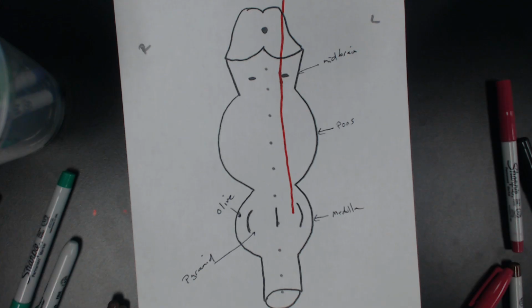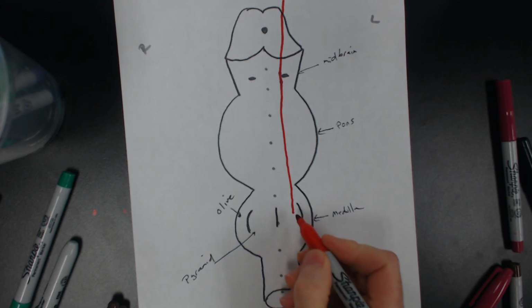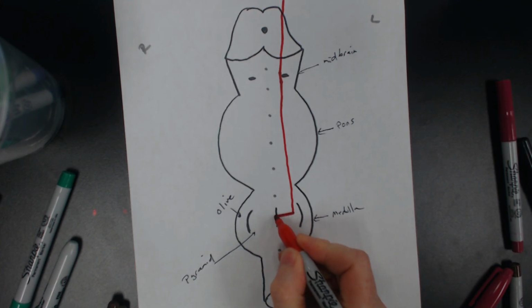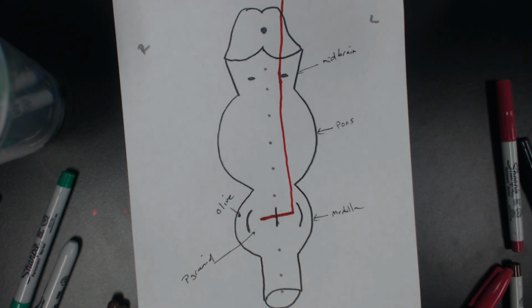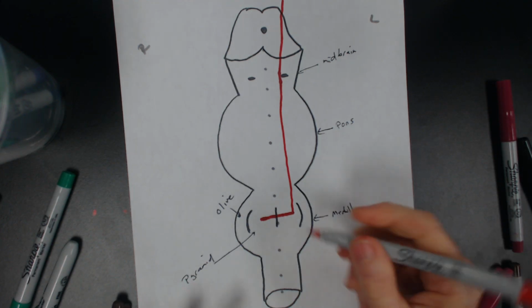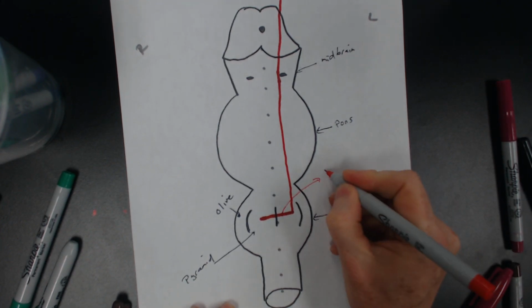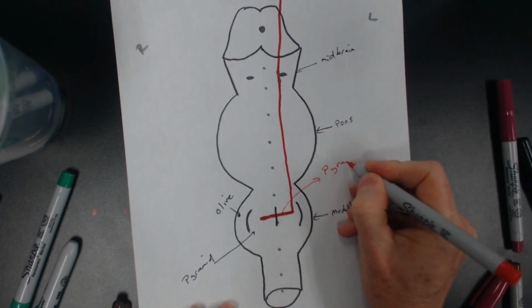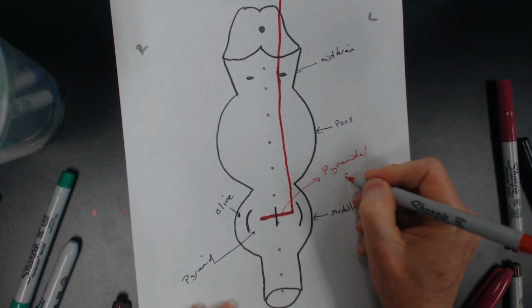In the pyramid, the majority of the fibers cross over to the other side. So it's called a pyramidal decussation.